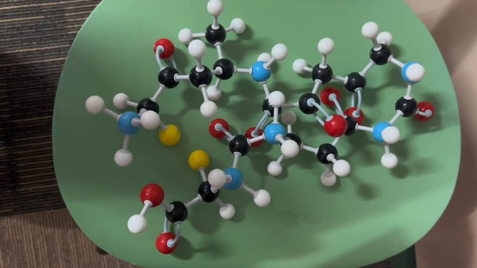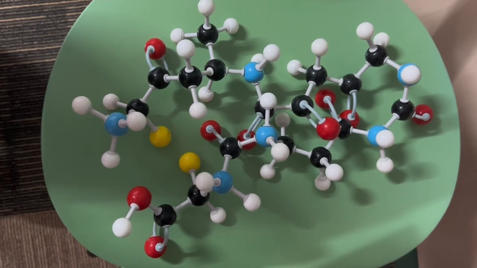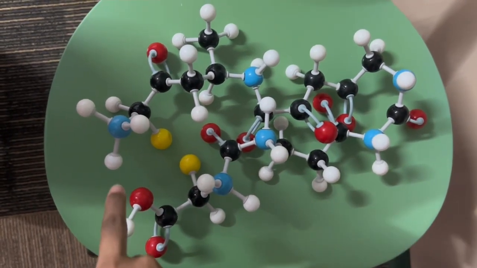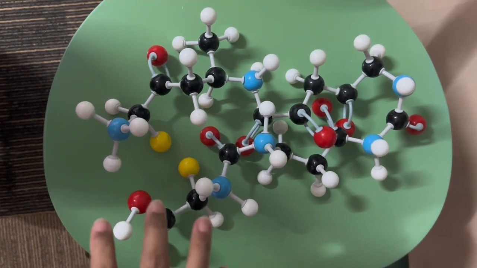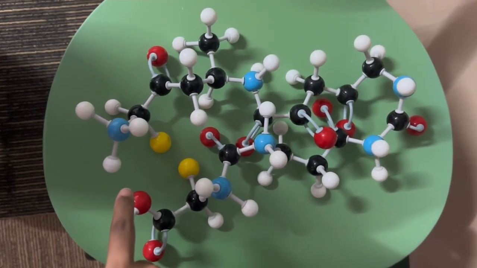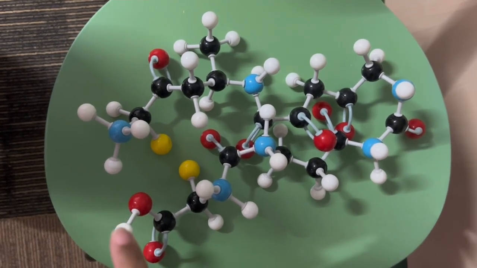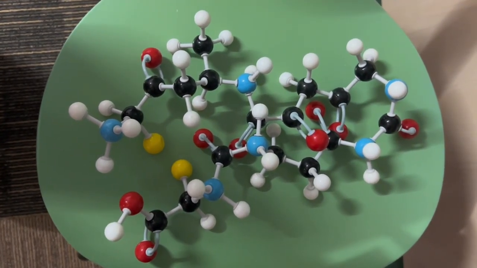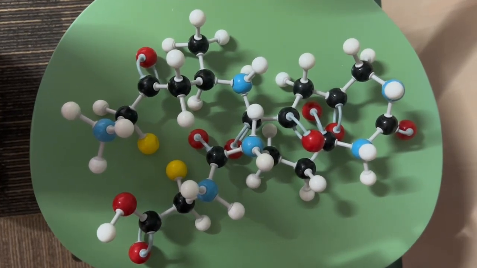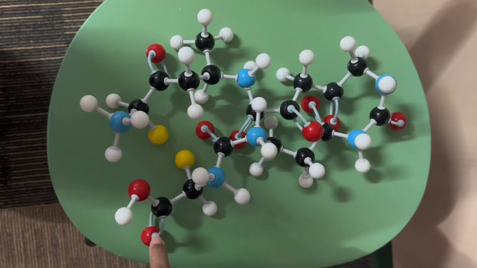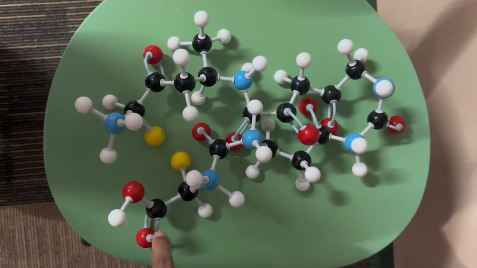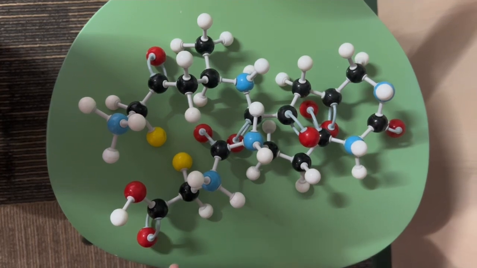Hi, so we will continue with question number 1. Question number 1 asks to identify and describe the N-terminal and C-terminal of this peptide. A peptide has two ends. The end with a free amino group is the N-terminal, called the N-terminal amino acid residue. This is NH3. And the end with a free carboxyl group is the C-terminal amino acid residue. This is the C-terminal, which ends with a free carboxyl group, COOH.